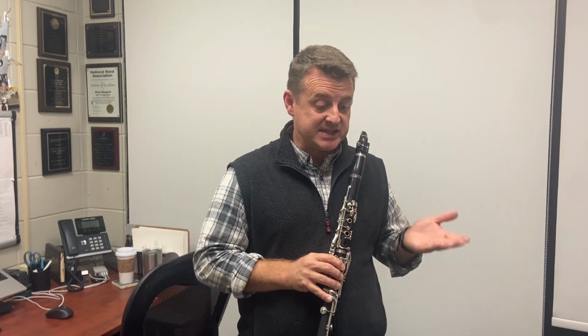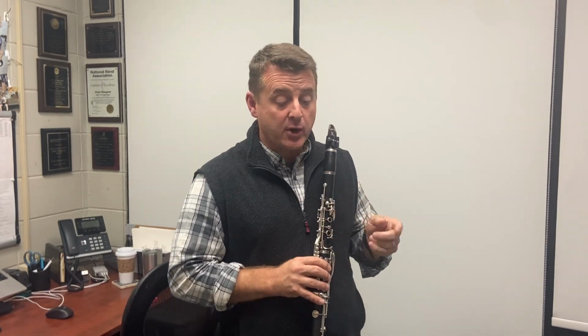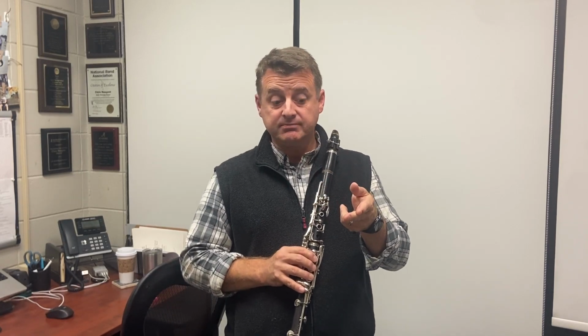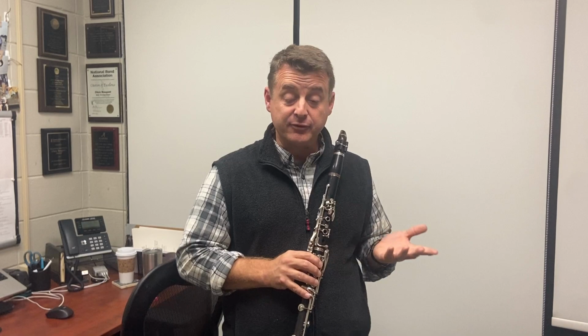S is for stylistic markings. Stylistic markings in this exercise are very few, to be honest. There's no dynamic marking, so I would always encourage you to play with a nice full forte sound. There are some staccato dots in measure 3. There's some slurs in measure number 4. And from there, just nice standard articulation. Keep the tongue light. Think one taste bud on the tip of the reed and move some fast air through these passages. So we've gone through STARS.